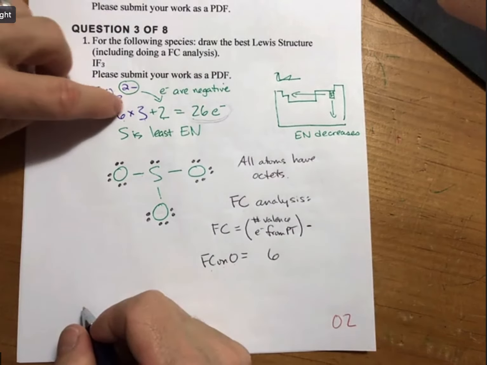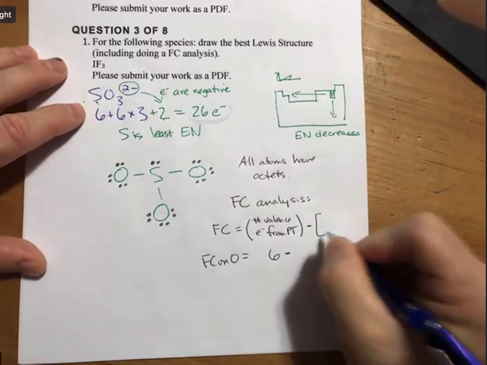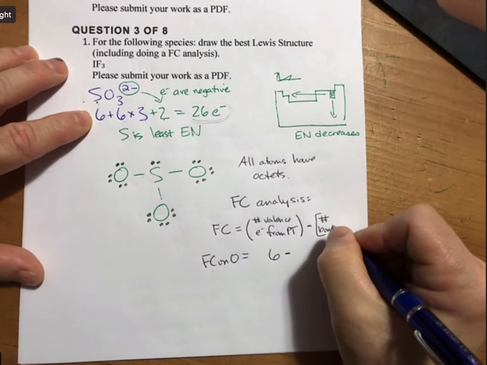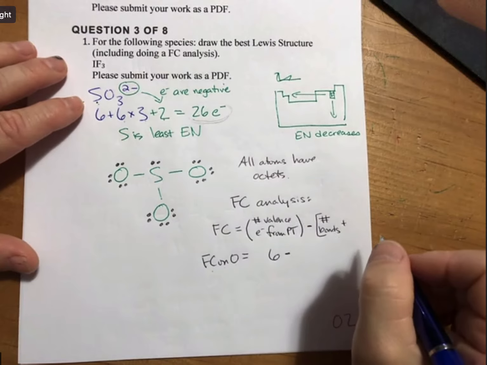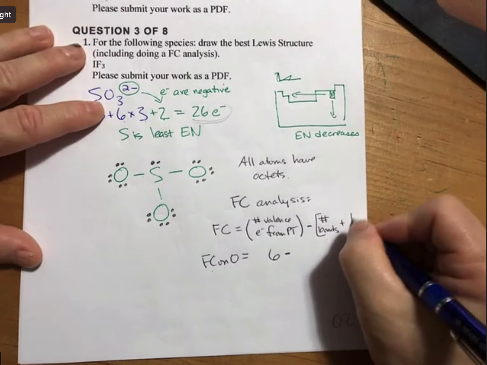And we already know those numbers from up here. Minus the number of bonds plus the number of unshared electrons.